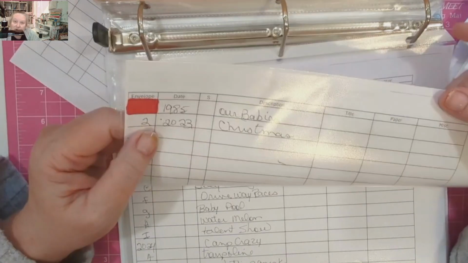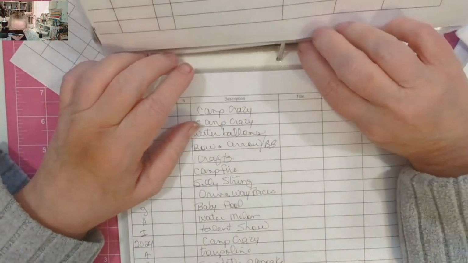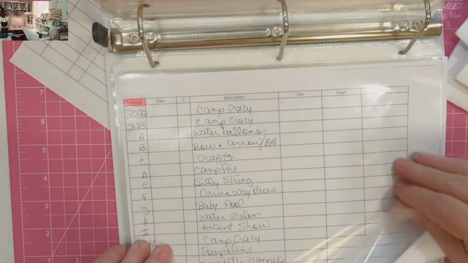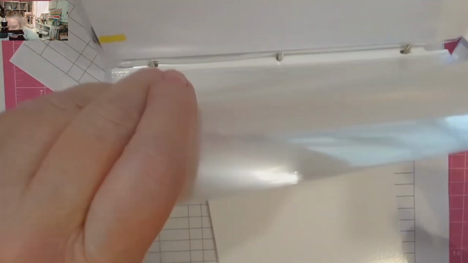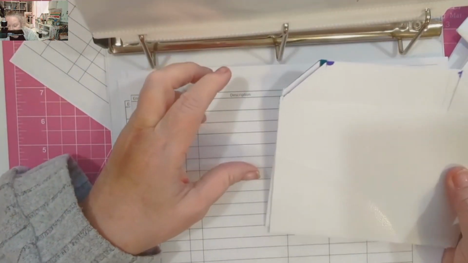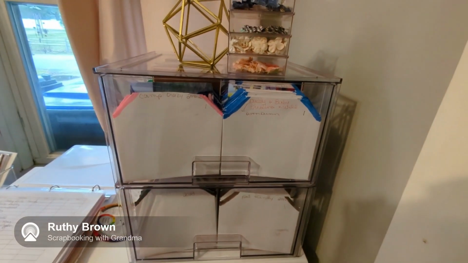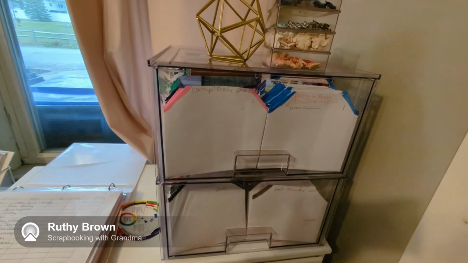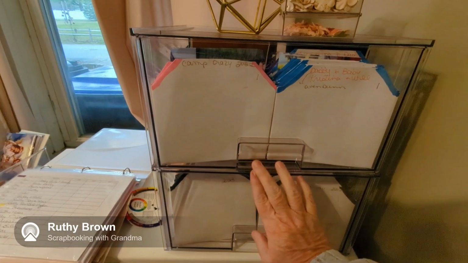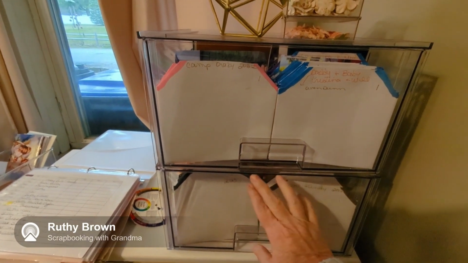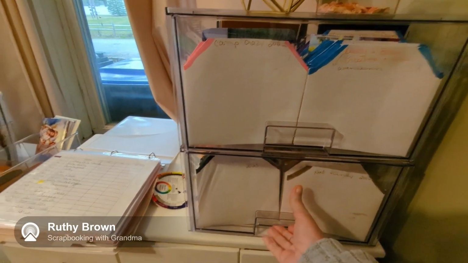I don't have a lot of Christmas ones that I haven't done. This is the Camp Crazy one. This is the summer ones that I have still left to do. And then I have some extra ones in the back. So I'm over here where I have my photos, where I store them. I got these drawers at Home Goods, but you can pretty much find them anywhere. They were like $20, $25 or so for these.